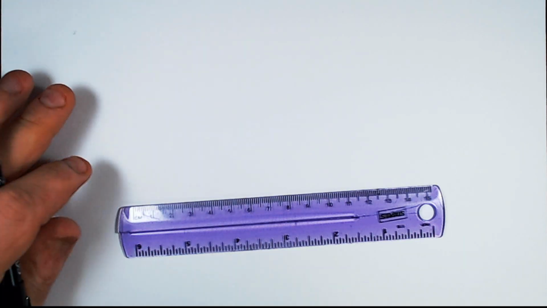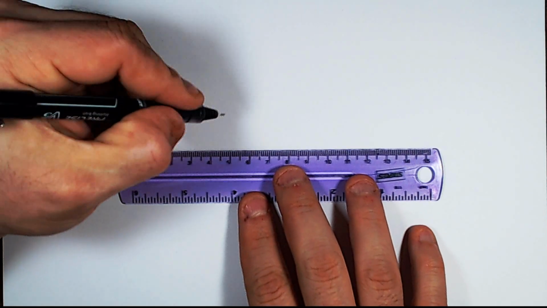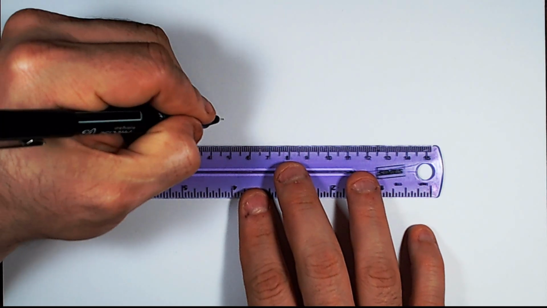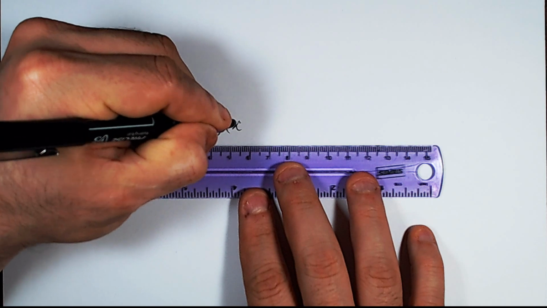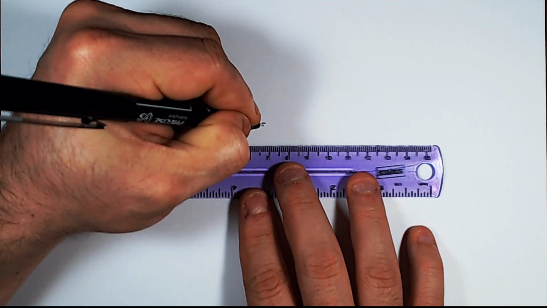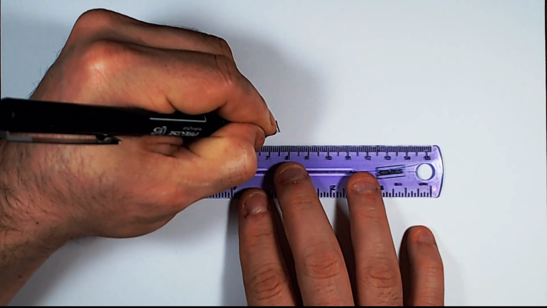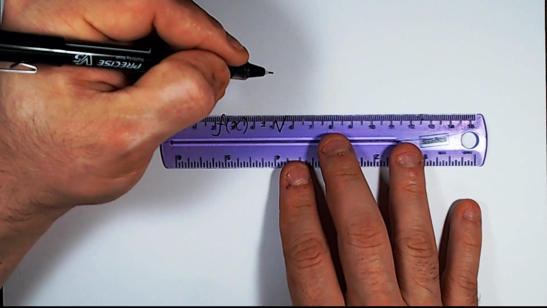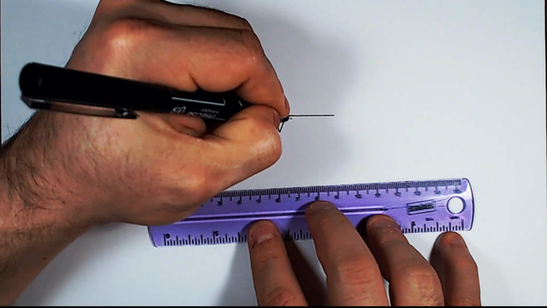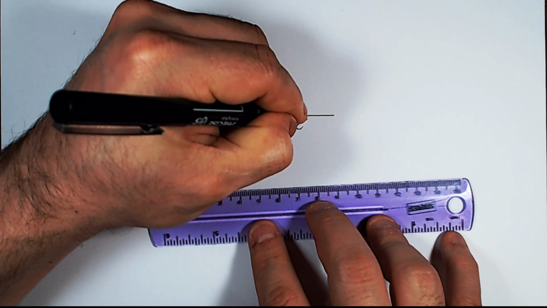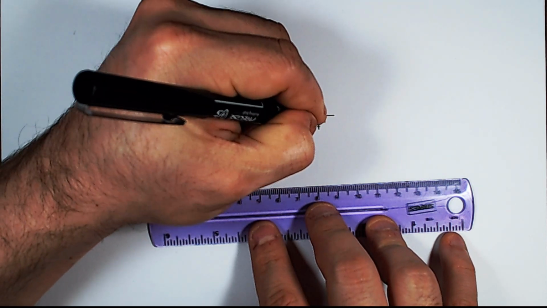Let's say that you are given this function. The function that you're given is f of x equals the square root of x squared plus 1.